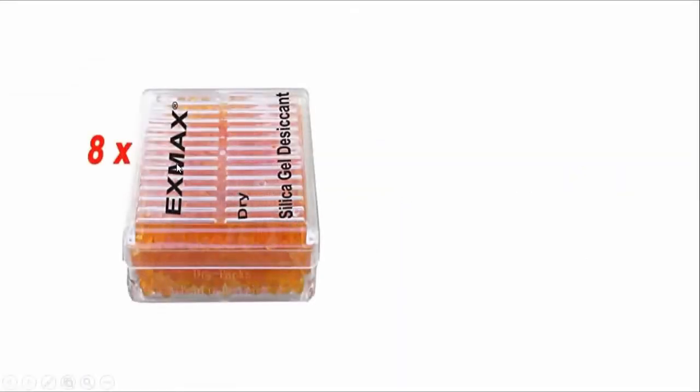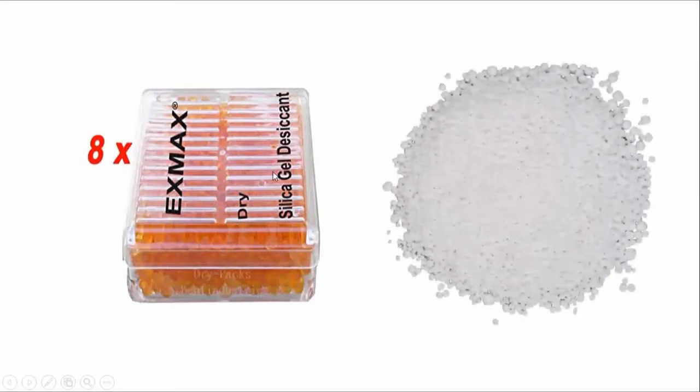This is a picture of dry silica gel desiccant. You might have seen this in many commercial products. And the second picture here is anhydrous calcium chloride. Anhydrous calcium chloride can be found in the laboratories. This again is a desiccant just like silica gel.